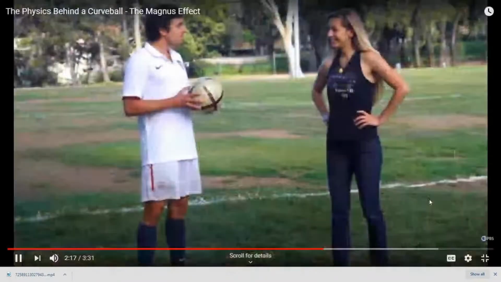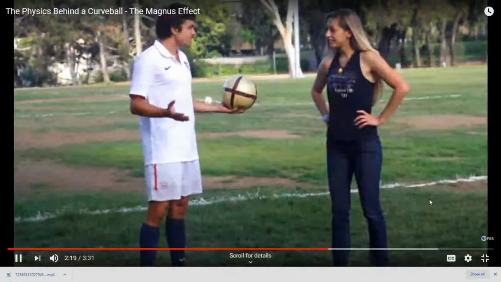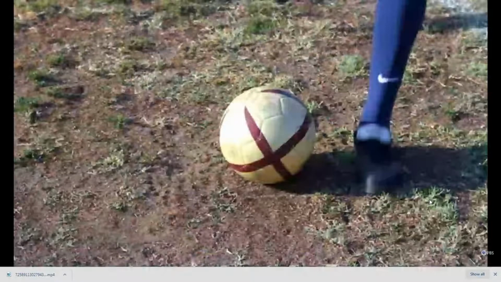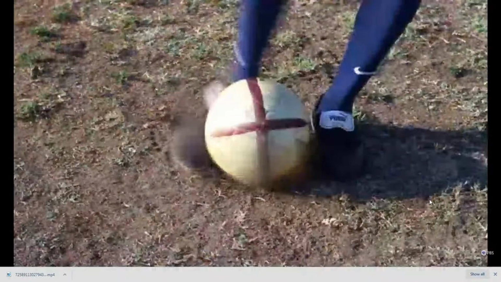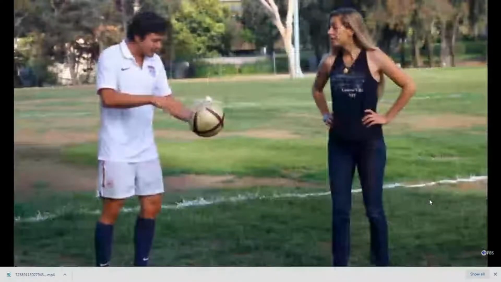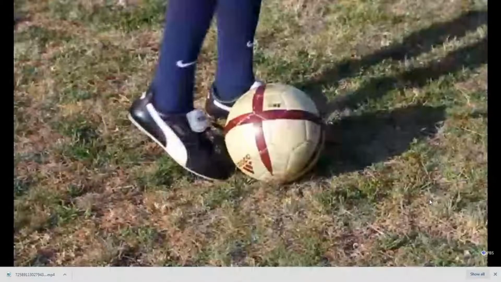So you can use this phenomenon to do all sorts of shots in soccer. As we already saw, I can use the inside of my foot to make the ball curve left. I can also use the outside of my foot to make the ball spin the other way, and then it curves right. If I wanted to, I could even hit the bottom of the ball, give it backspin, and send it up into the air. With a backspin, it's actually going to curve upwards.